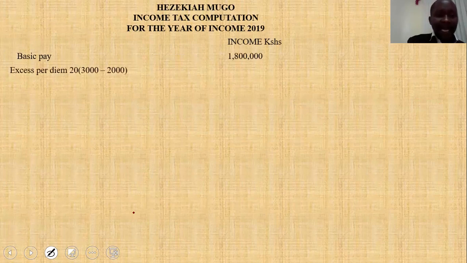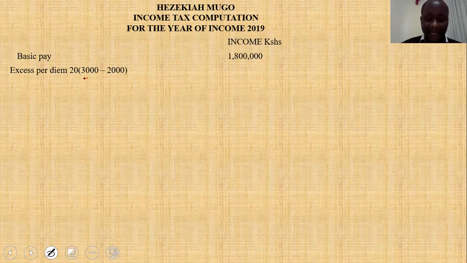Next is excess per diem. If he's getting a per diem of 3,000, the excess is the amount that is above 2,000 shillings per day, in excess of 1,000, and he is getting it for 20 days. So the excess per diem is actually 20 multiplied by 1,000, which is 20,000 shillings. Can you see 20,000 shillings over there?